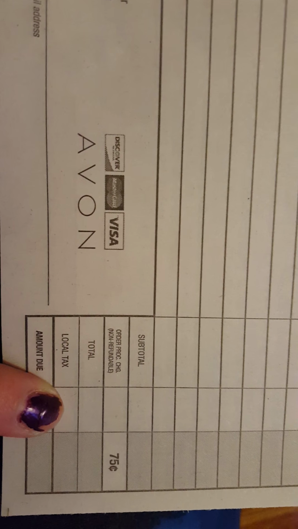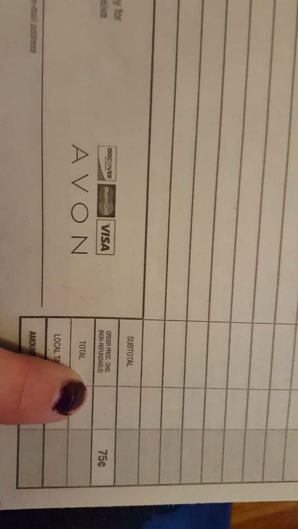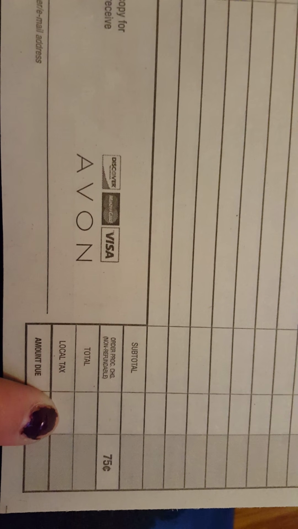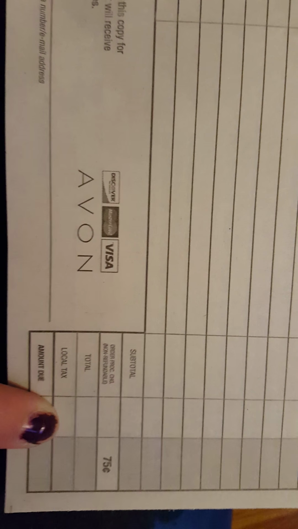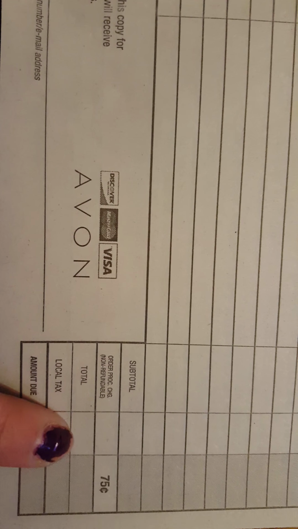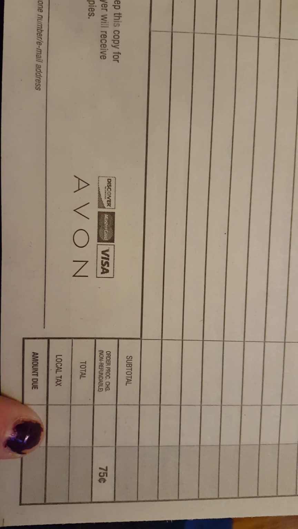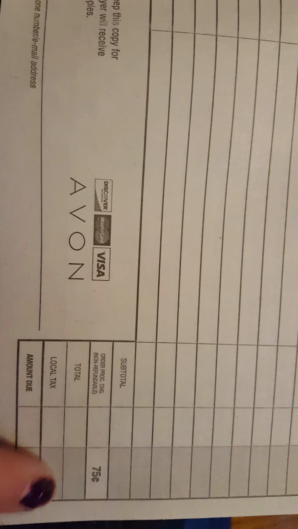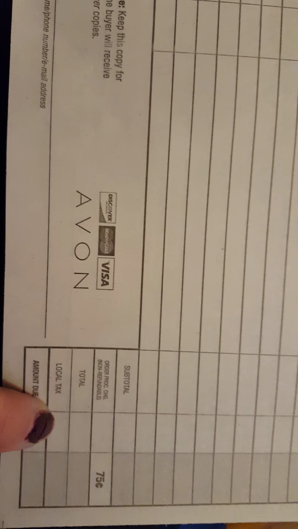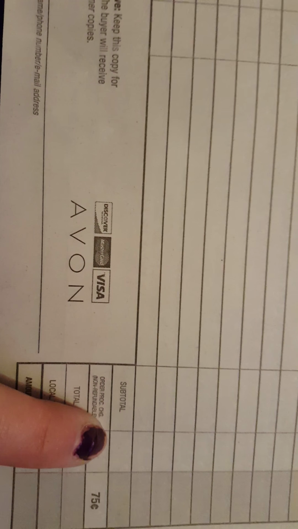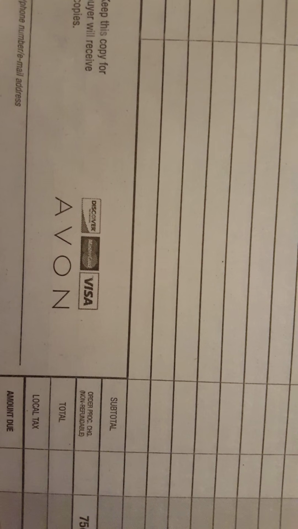You could write that here or here, and then you take the total and you times that by 0.0625 because you have to move the percent over. So you take their total, you times it by 0.0625, then write that amount in whichever column, and then you add that to the total because that's a tax, and then the total amount due is the tax, shipping, and everything included. So that's how you fill that out. It's pretty simple once you get the hang of it, just doing a little extra math.